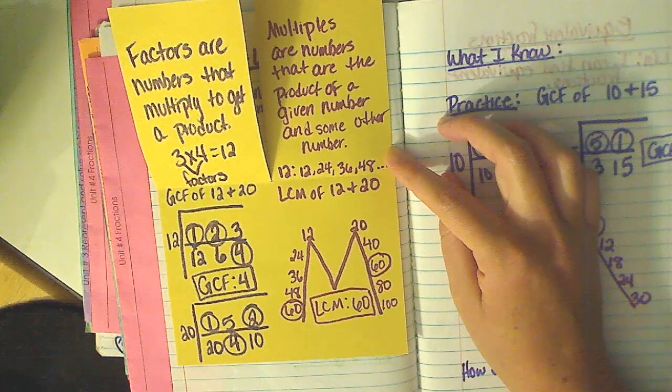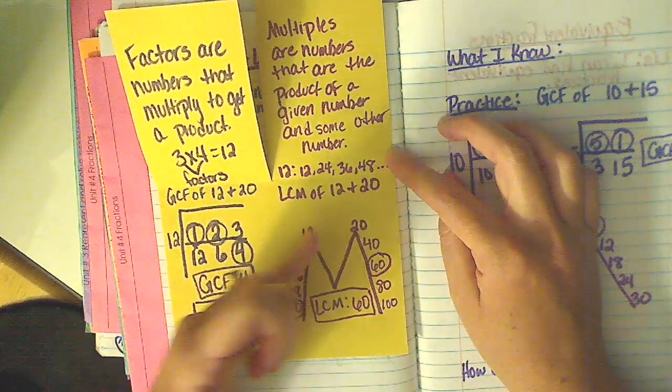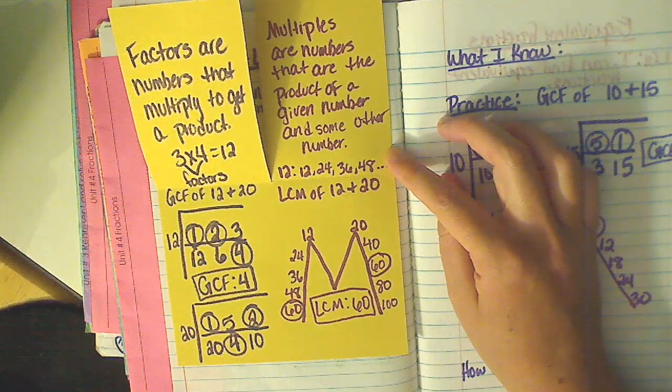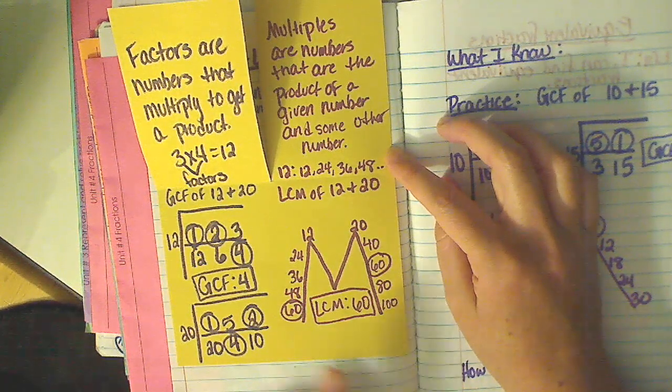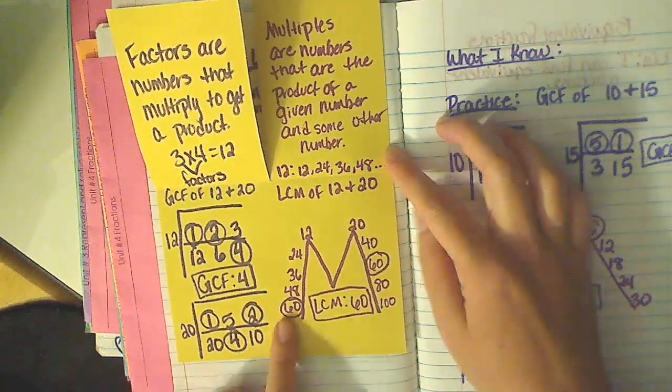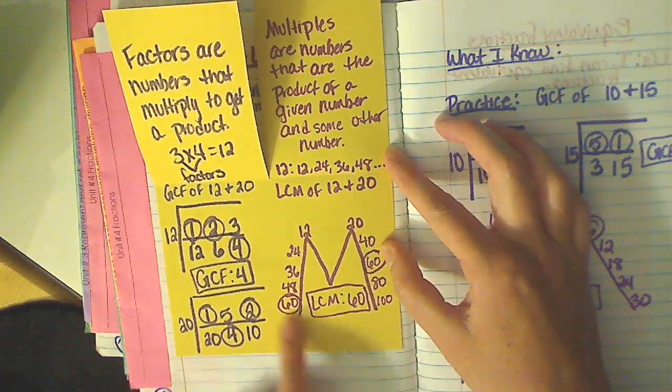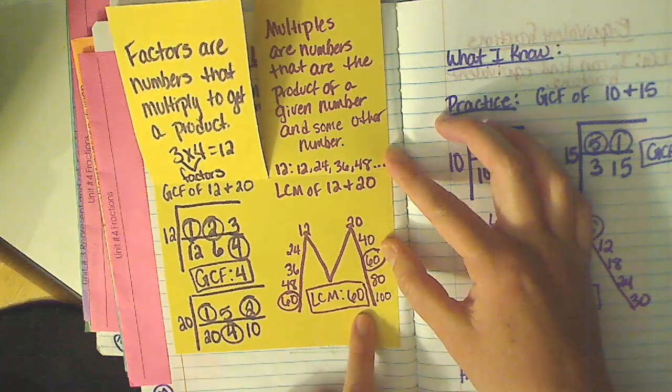And we're looking for the least common. So usually by the first 5, we should be able to find the least common multiple. We would circle any multiples they have in common. So on here for 12 and 20, we can see the first multiple they have in common is 60. So that means the least common multiple is 60.